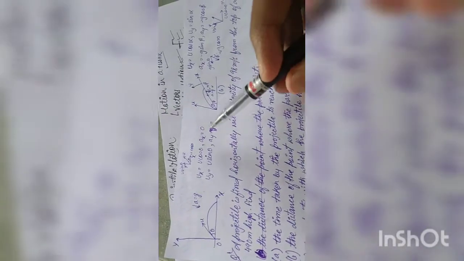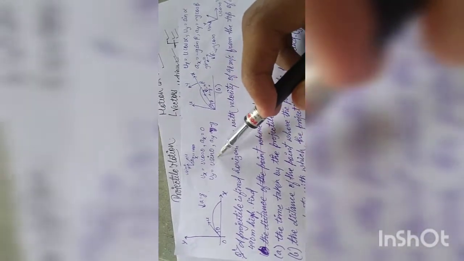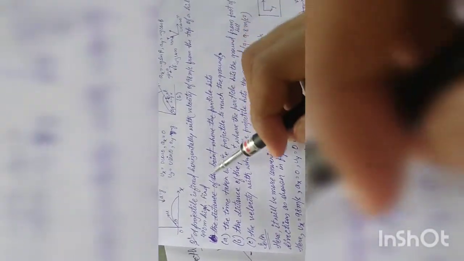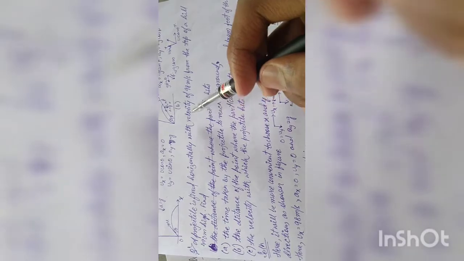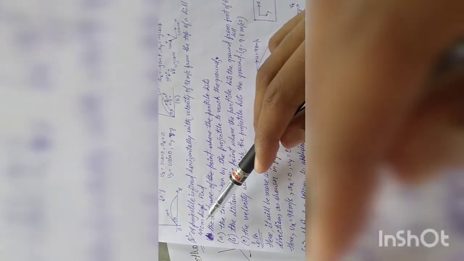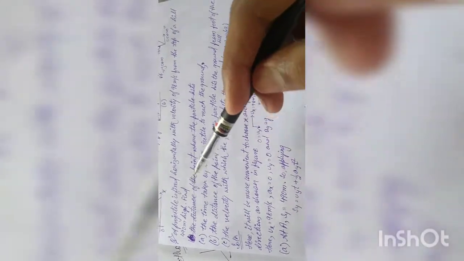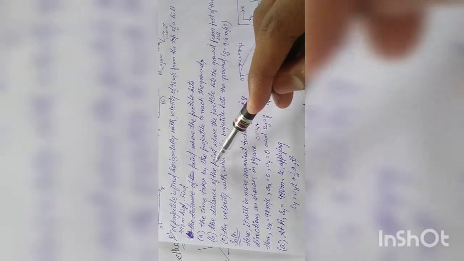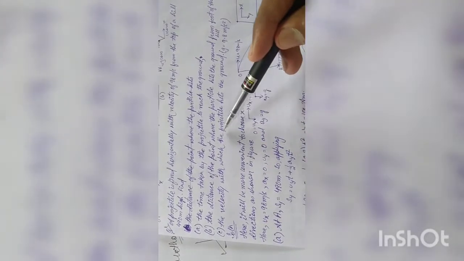We took out here ux and uy, u cos theta and u sine theta, and calculated them like this. Now we come to the question. A projectile is fired horizontally with velocity 98 meter per second from the top of a hill 490 meter high. We need to find the time taken by the projectile to reach the ground, the distance of the point where the particle hits the ground from the foot of the hill, and the velocity with which the projectile hits the ground. Take g as 9.8 meter per second square.